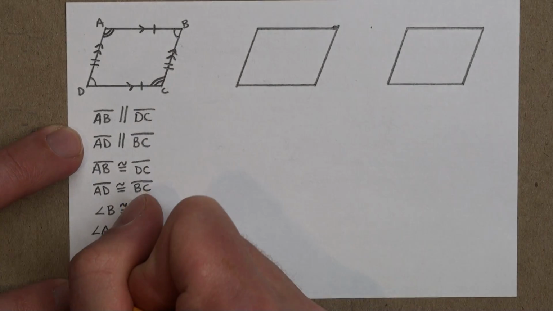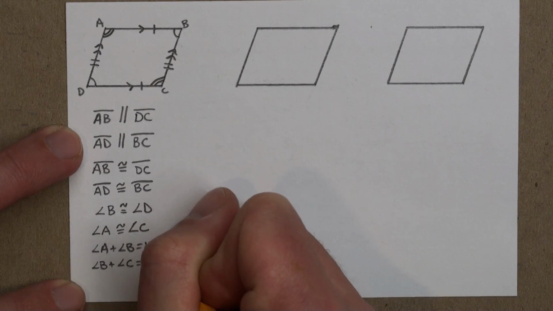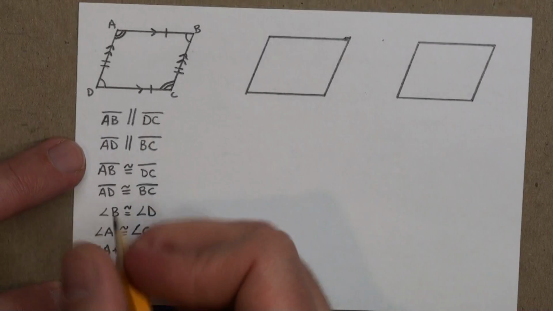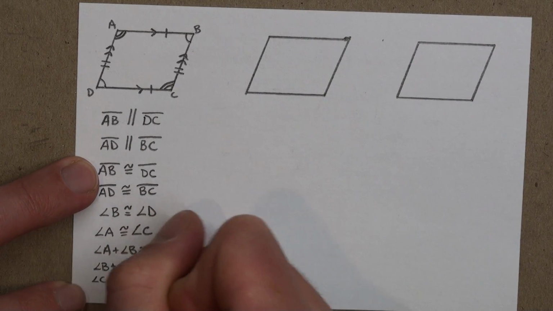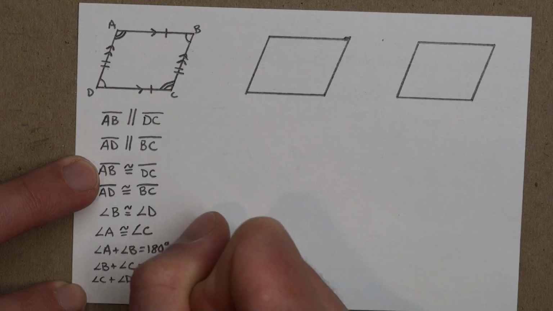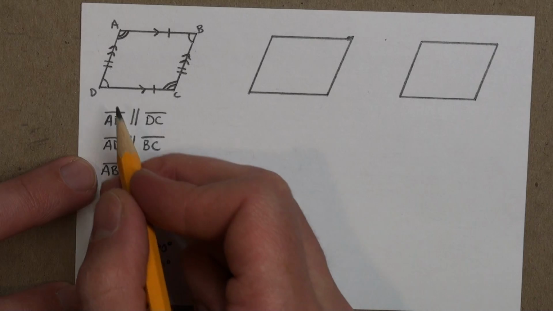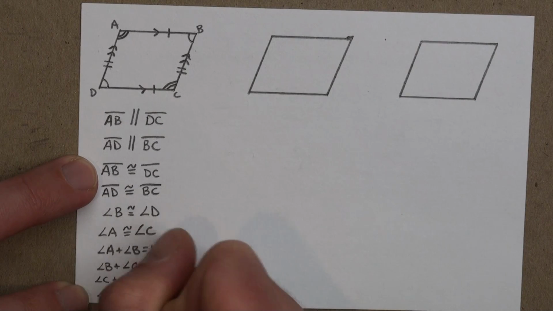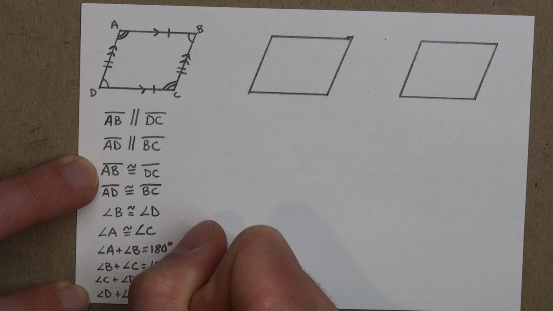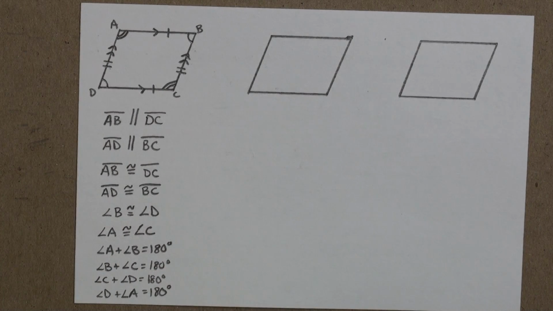Angle B plus angle C, so leave yourself some room here, equals 180 degrees. Angle C plus angle D equals 180 degrees. And angle D plus angle A equals 180 degrees.